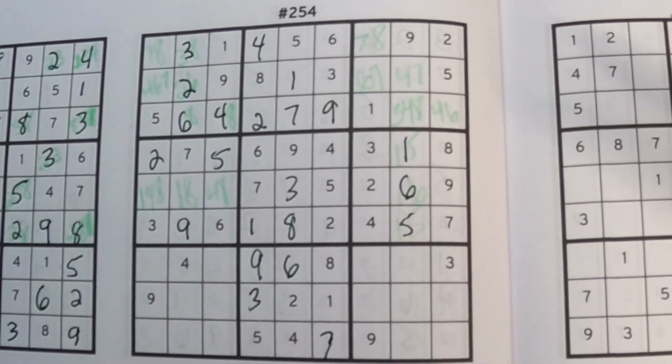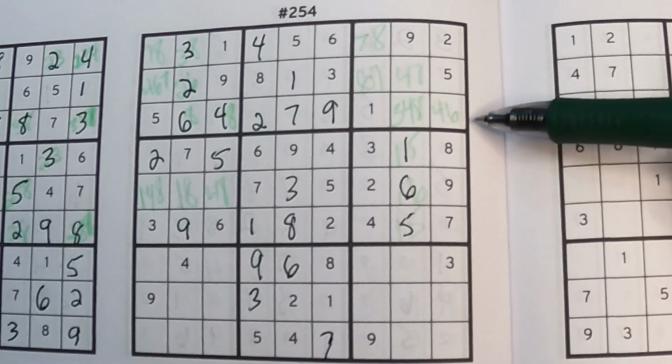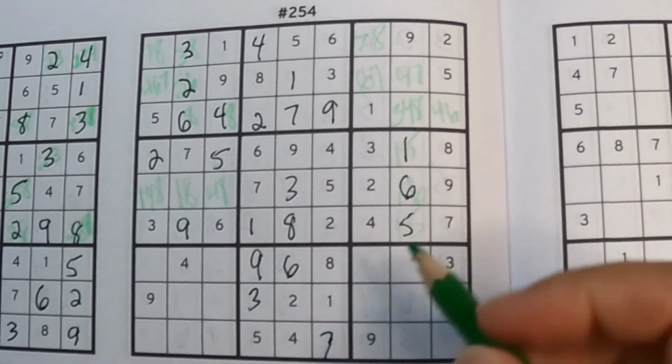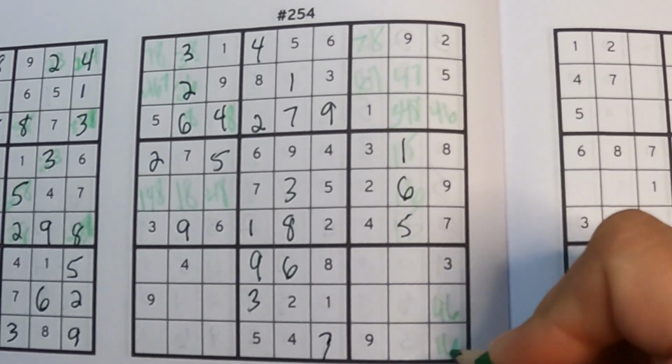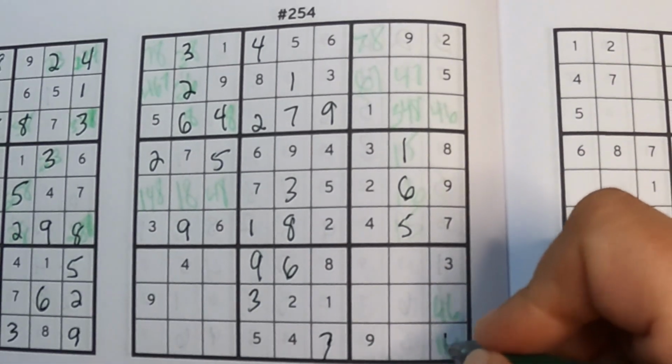All right. If we look at this column, we're missing 1, 4, and 6. We've got a 1 here, so 4, 6, and a 4 here, so 1, 6. That means the only place in this column our 1 can be is here.